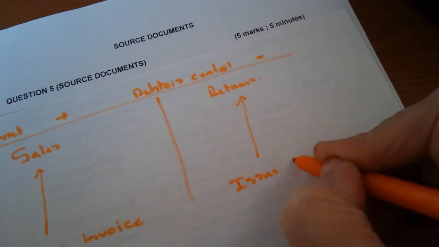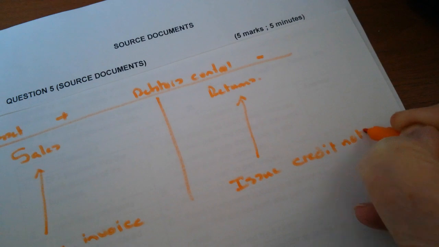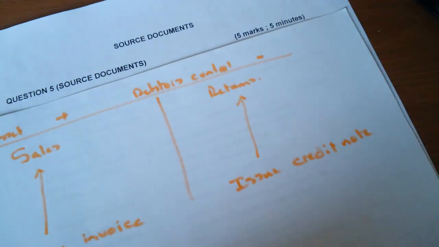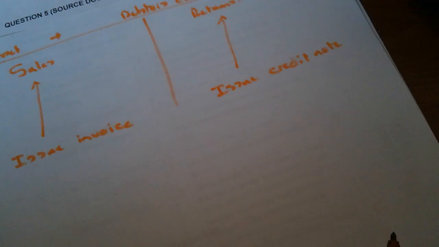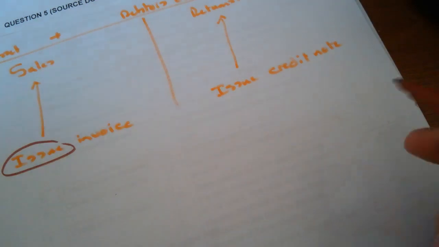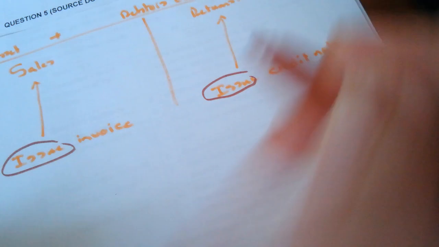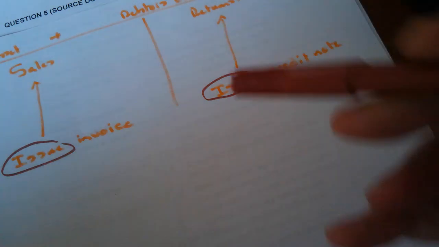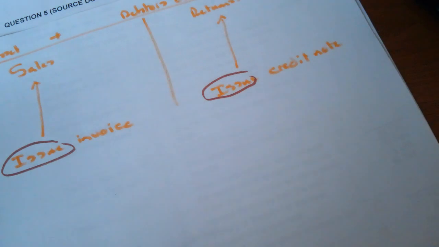So issue credit note. Okay, if we look at those two, we can see that with debtors, when we sell goods, we issue an invoice. When they return goods, we issue a credit note. So the word issue tells you that it's something to do with your debtors.